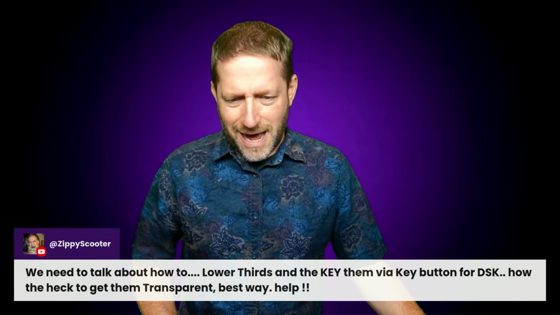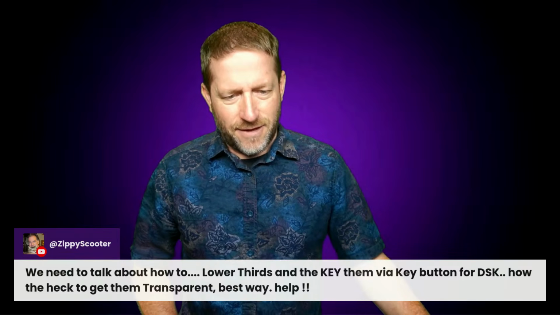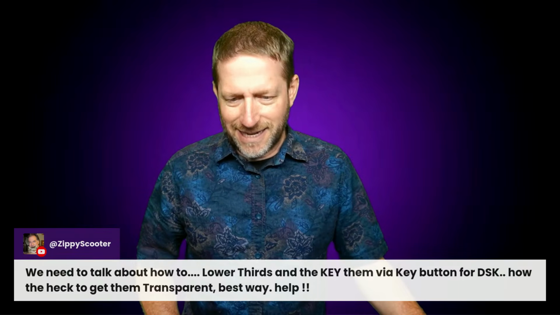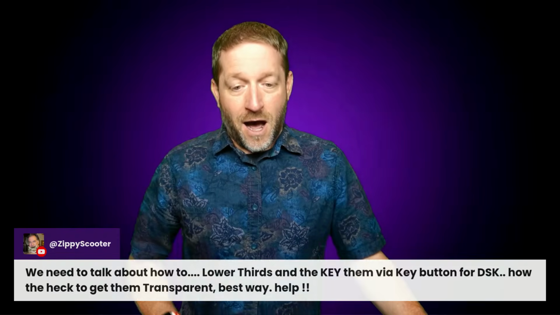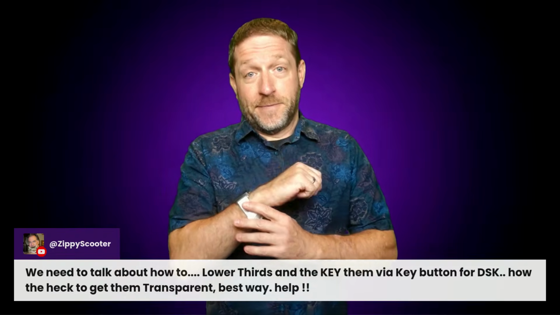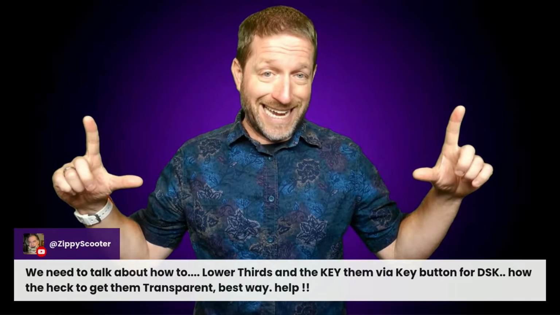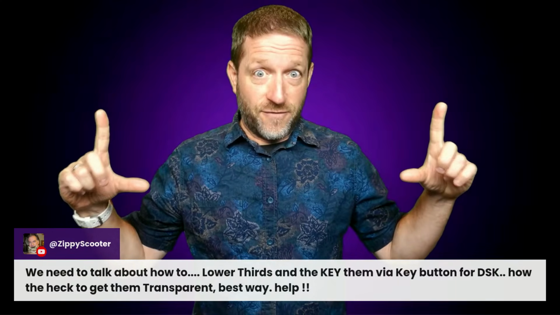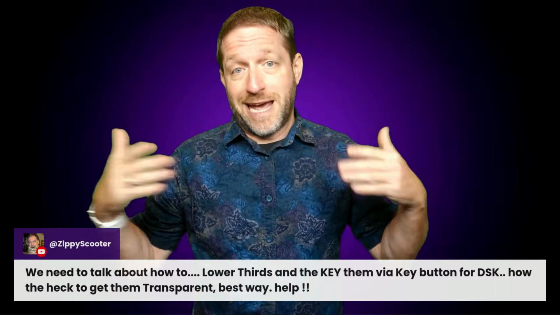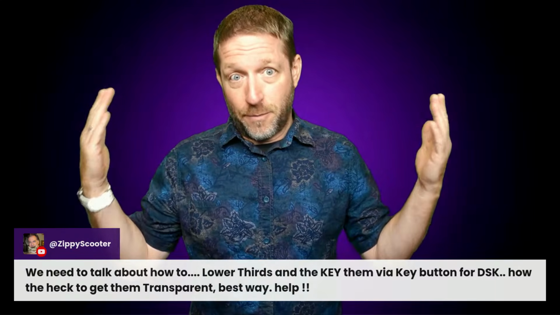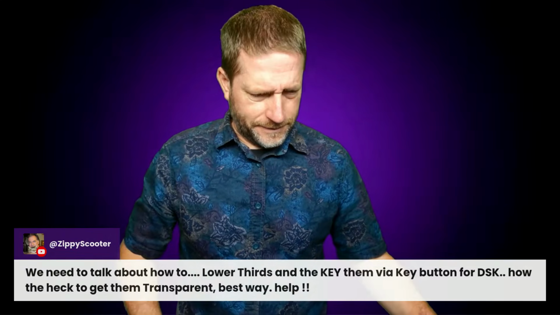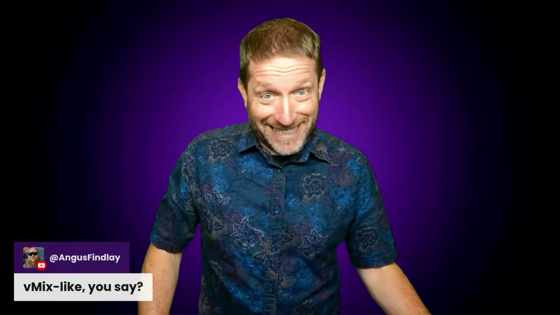Zippy scooters. We need to talk about how lower thirds and the key them via the key button for downstream key. How the heck to get them transparent the best way? PNG. PNG is the best way. Create a 720p or a 1080p PNG file with the alpha, because PNG-A is a PNG graphic with an alpha. vMix like you say. Yes, that's the cool thing.